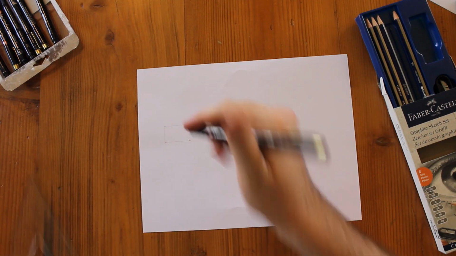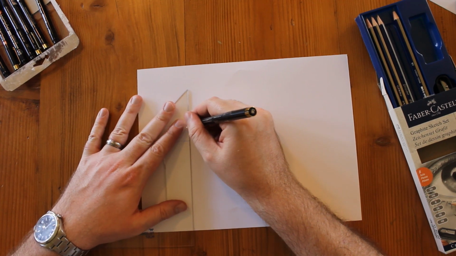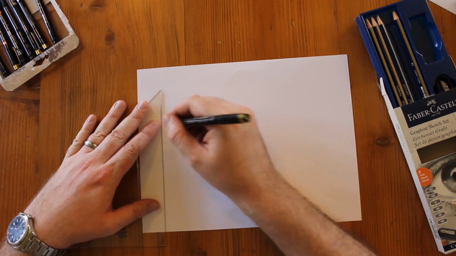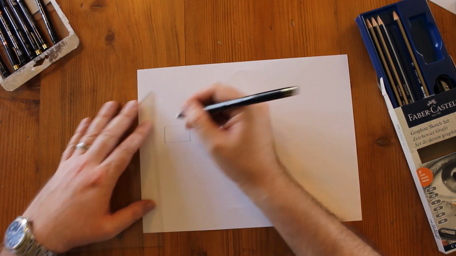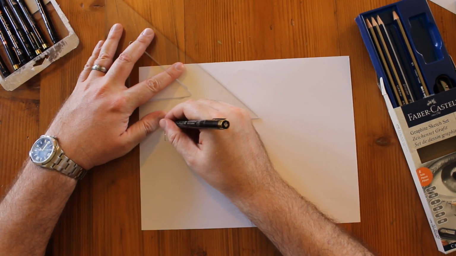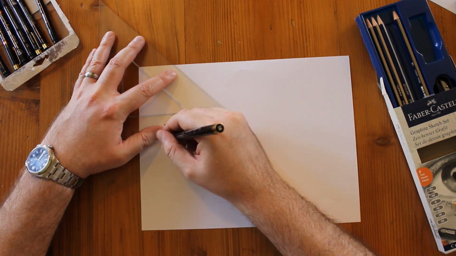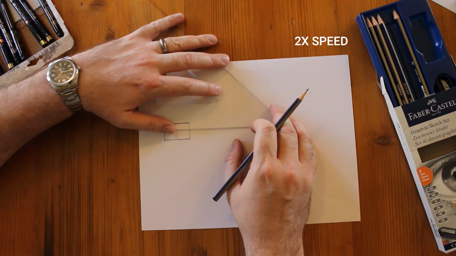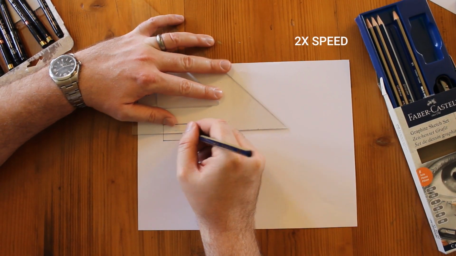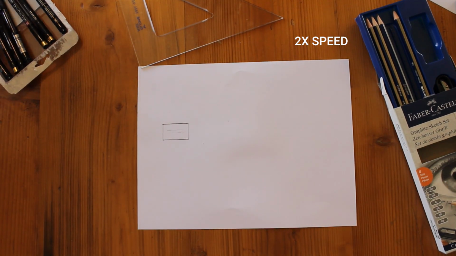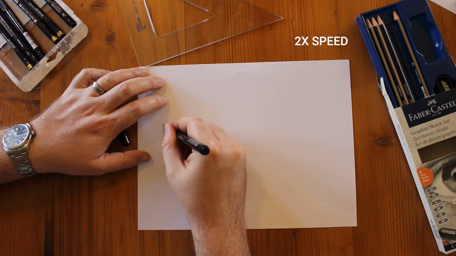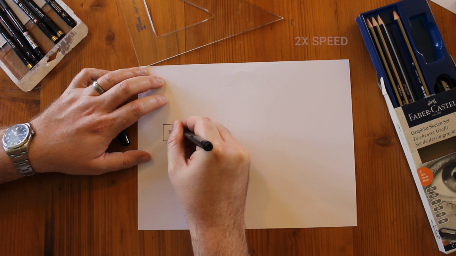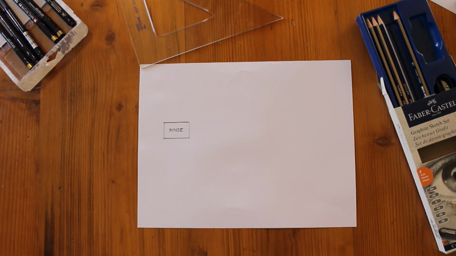So we're actually going to go over to our paper and we're going to draw a box. We're going to add a label inside that box. And that's the first part of our process diagram.